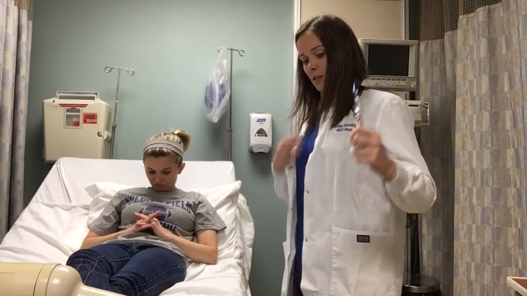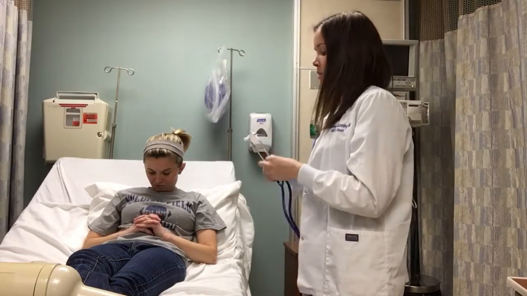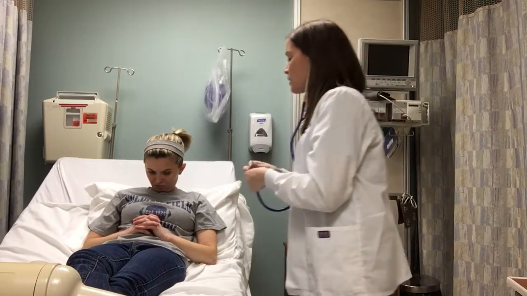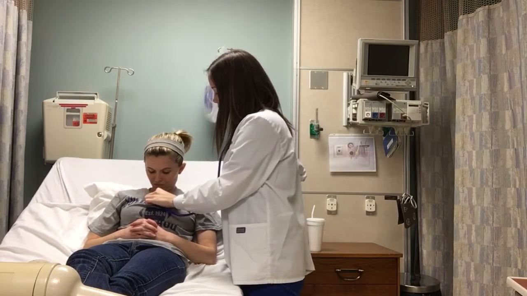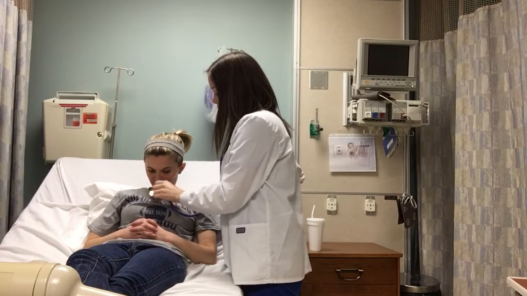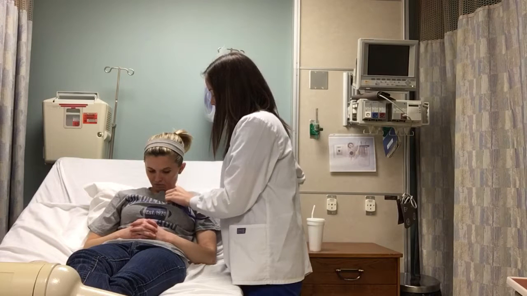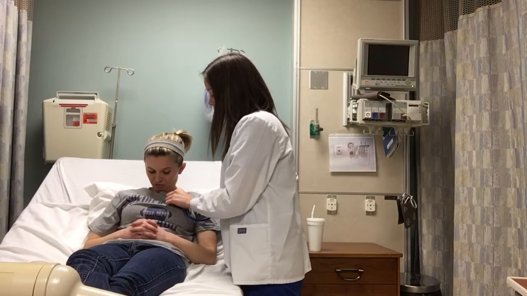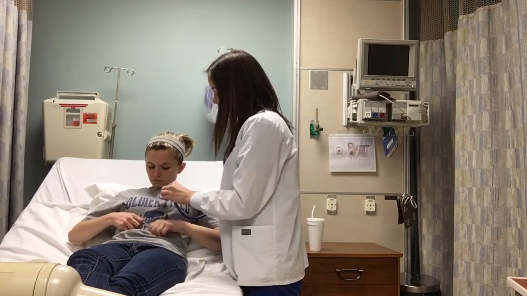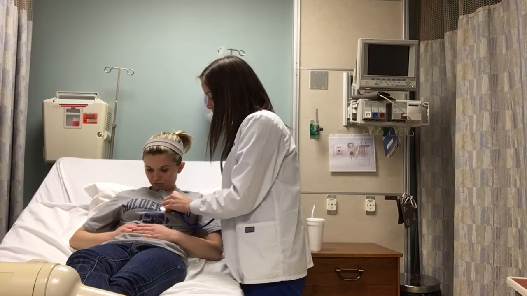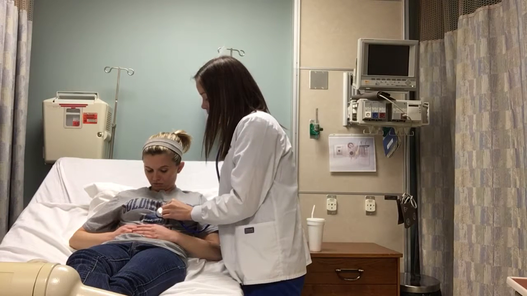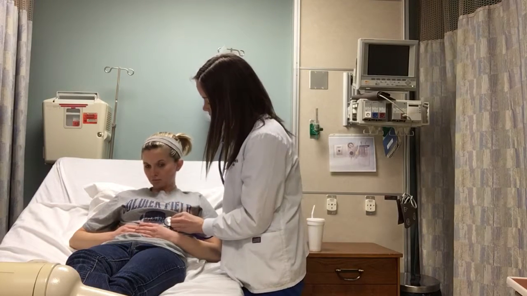Okay, now I'm going to listen to all your valves. The aortic valve is at the second intercostal space on the right side. Pulmonic, at the second intercostal space on the left side. Erb's point is the third intercostal space. Tricuspid is the fourth. And mitral is the fifth.